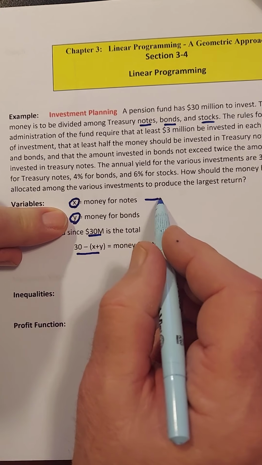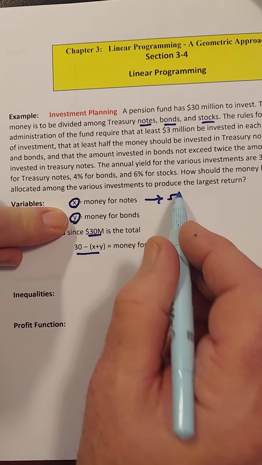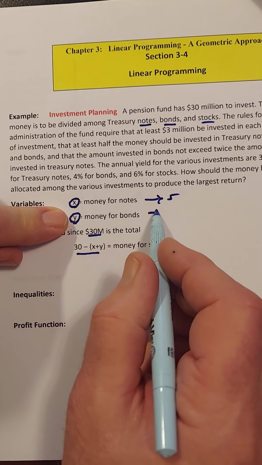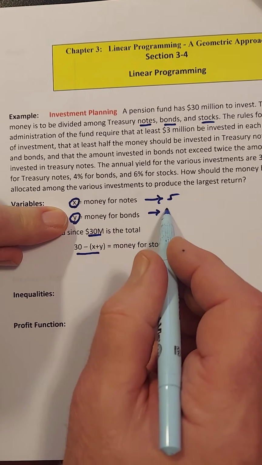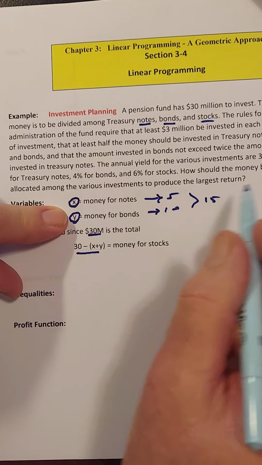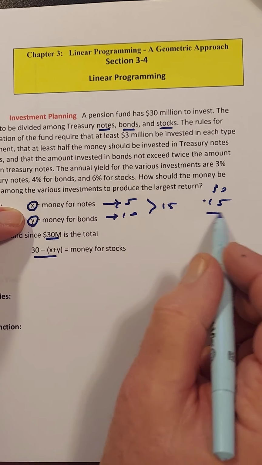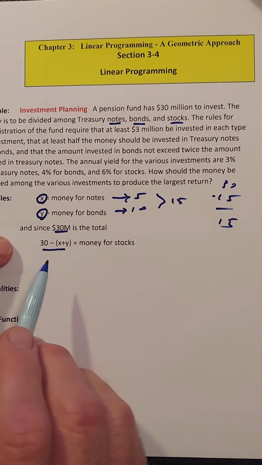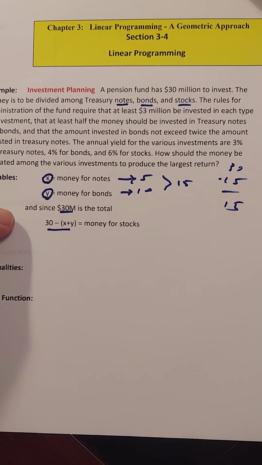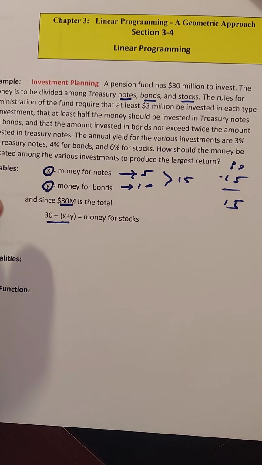Think of it this way. If I had 5 million there and 10 million here, if you wanted to find the amount here, wouldn't you take 10 plus 5 and get 15? And then 30 minus 15 gives you 15. That's what I did here. I subtracted the sum of those two. This is in terms of X and Y.